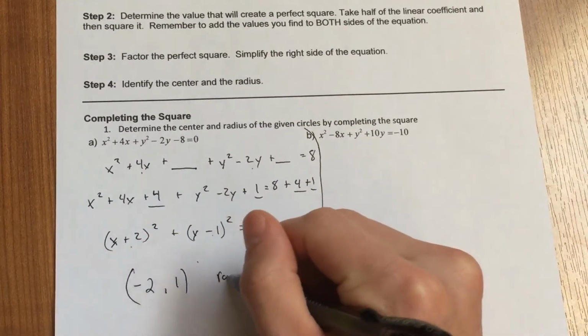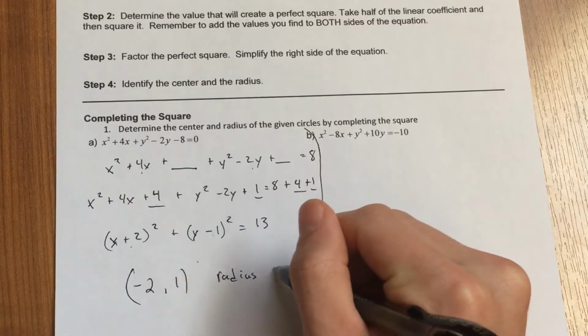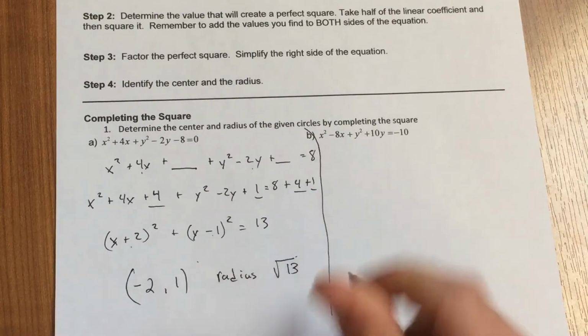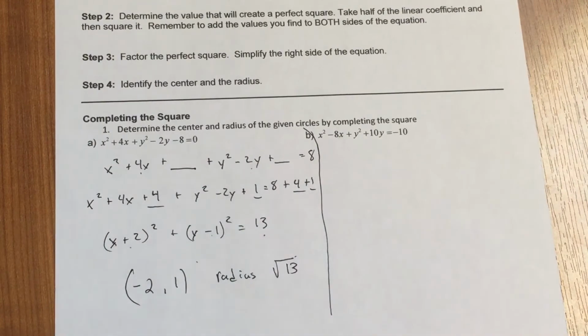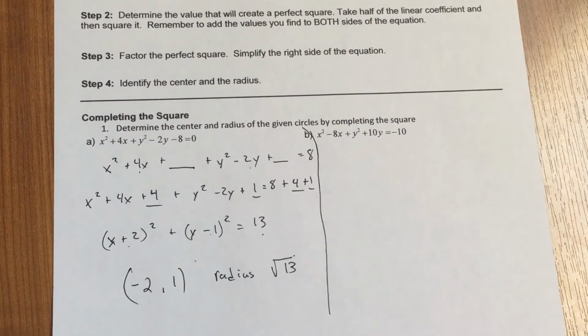My radius is radical 13. Remember, this is the radius squared in the equation of a circle form. So to find the radius, we would take the square root of the other side.